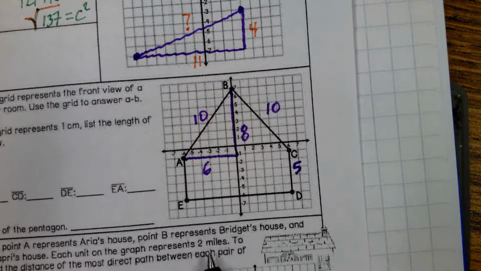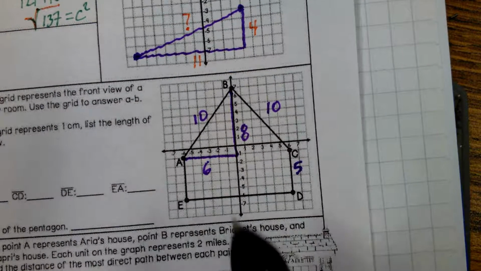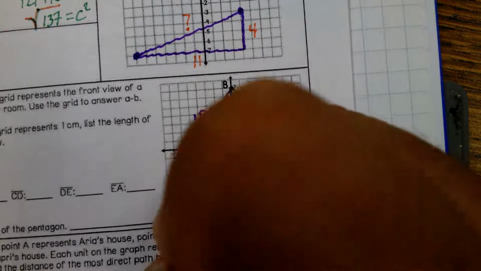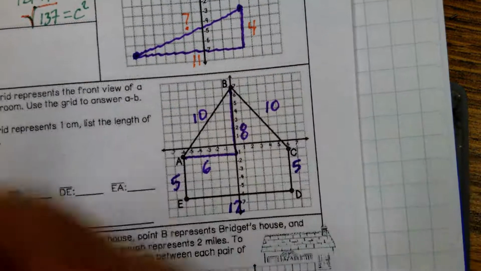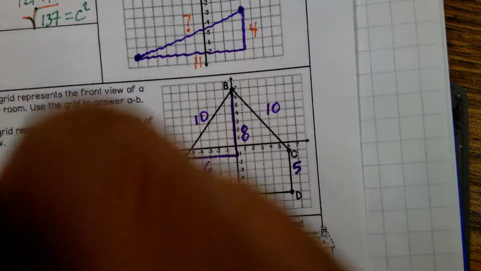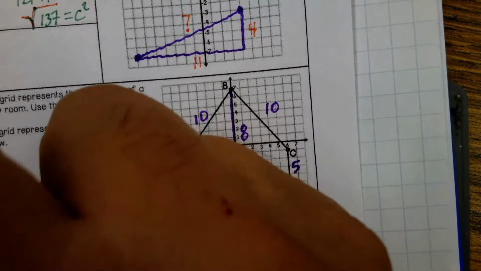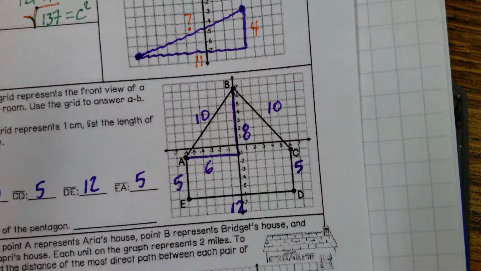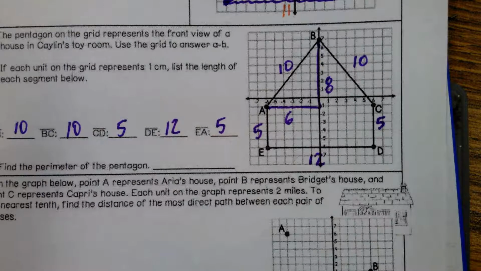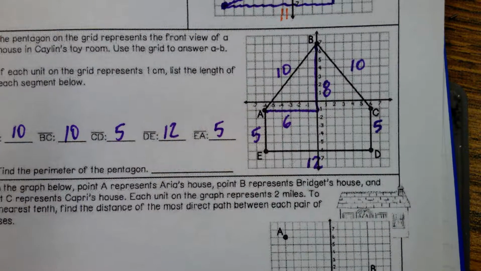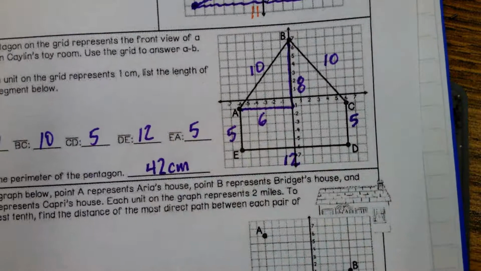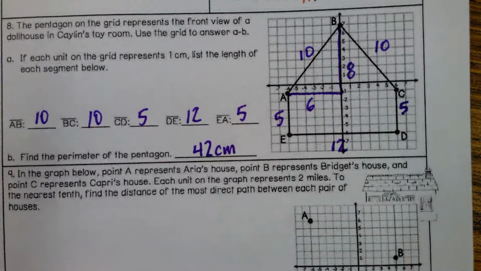How about DE? So we got them all. This is 10, 10, 5, 12, and 5. So what's the perimeter? How much? 42 centimeters.